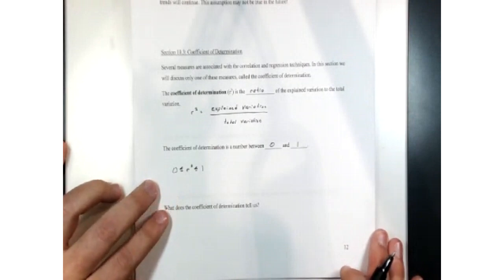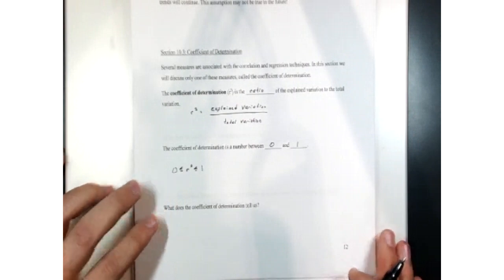Got it? Cool. So you could also write this: 0 is less than or equal to r squared, which is less than or equal to 1. Just like before, if r was equal to 0, there was no linear relationship. If r squared is 0, it's the same thing, because if you take 0 and square it, it's obviously 0. So that means there's still no linear relationship.